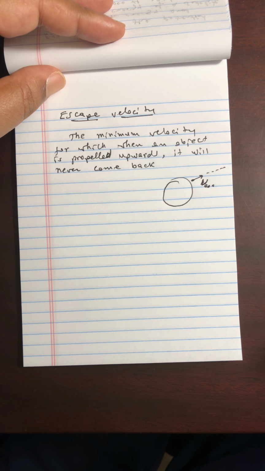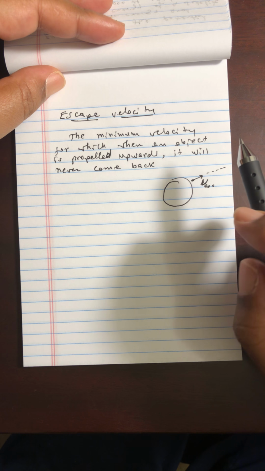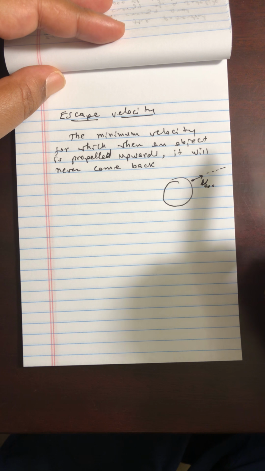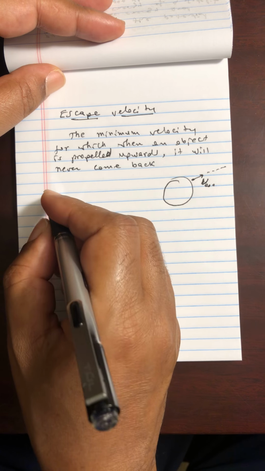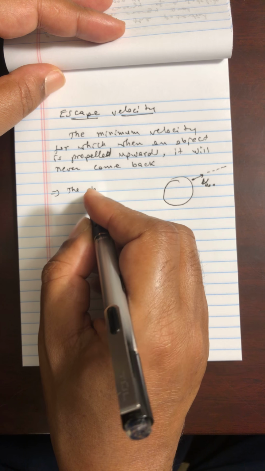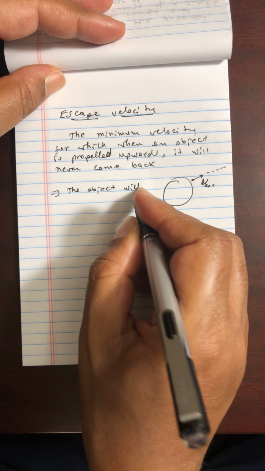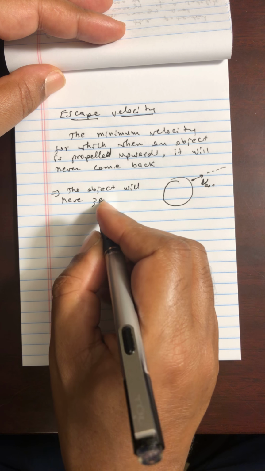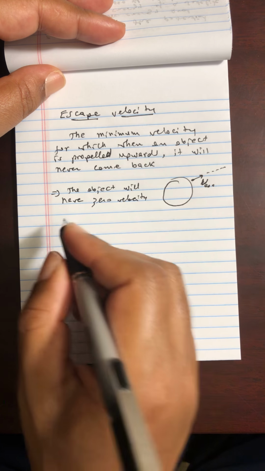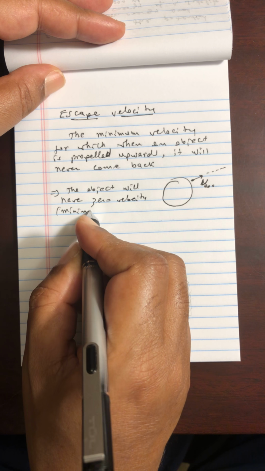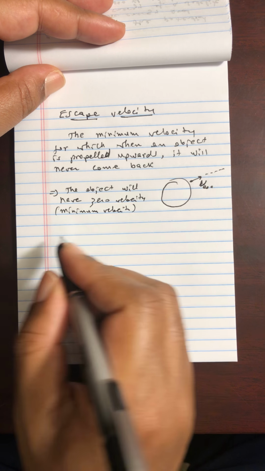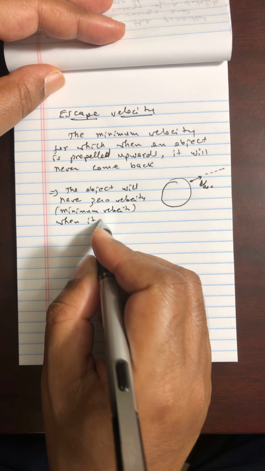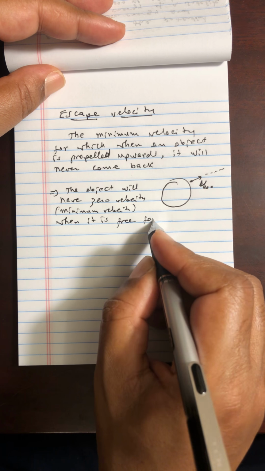So what this means is, since it's the minimum velocity, the object should have zero velocity at a point where the object is free from gravity.